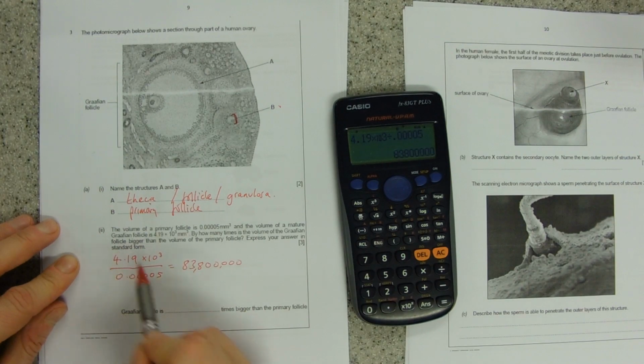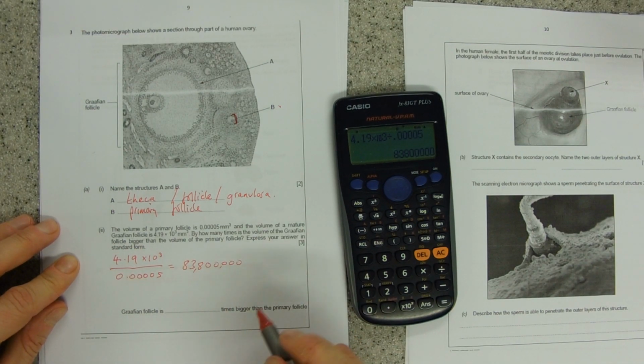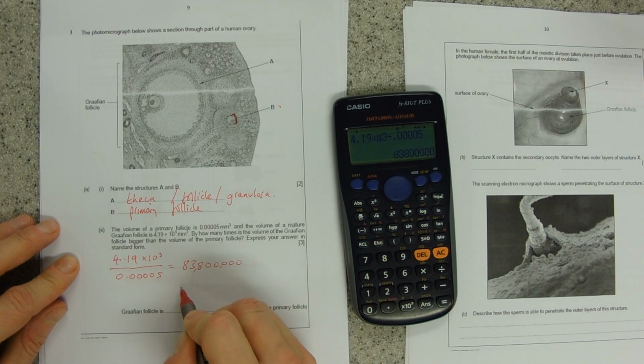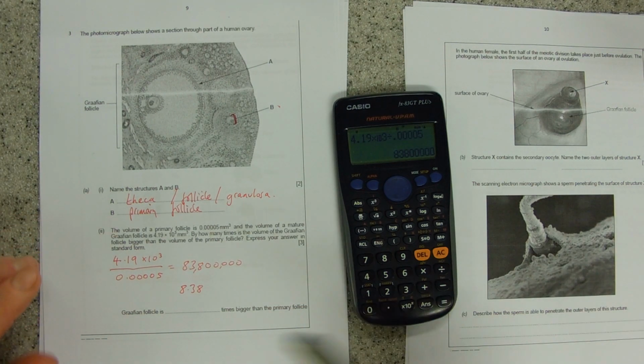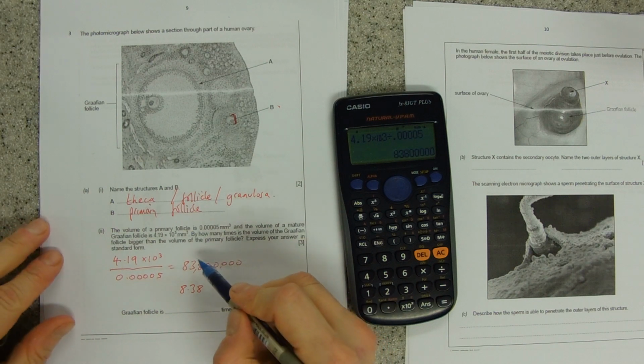But it wants it in standard form. So standard form is a number between 1 and 10. So in this it's going to be 8.38. And then how many times you move the decimal place.